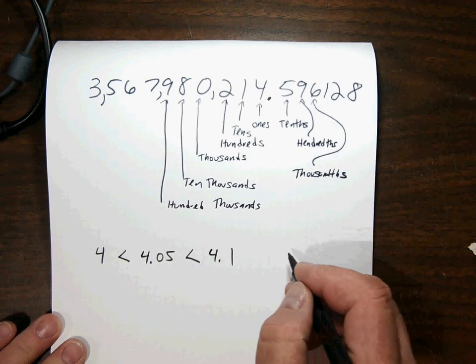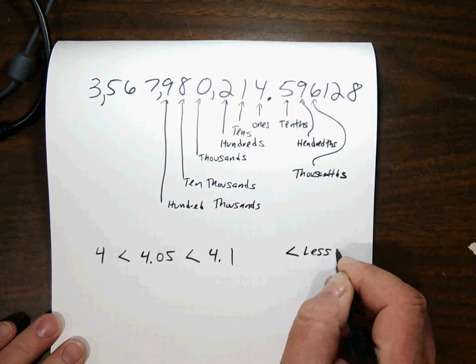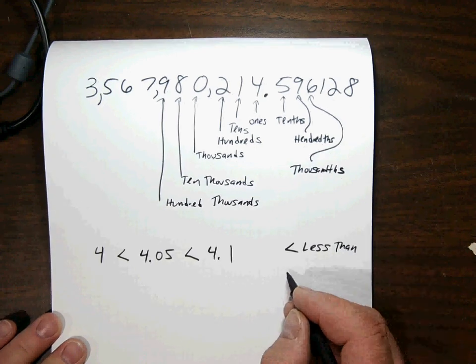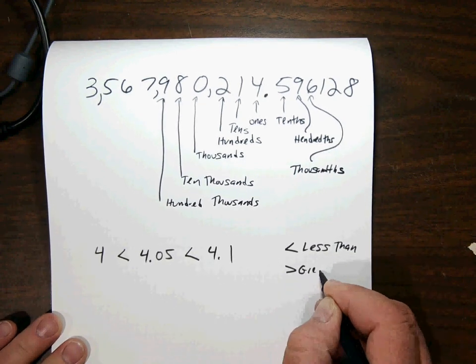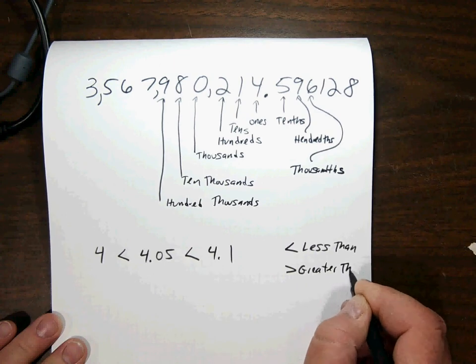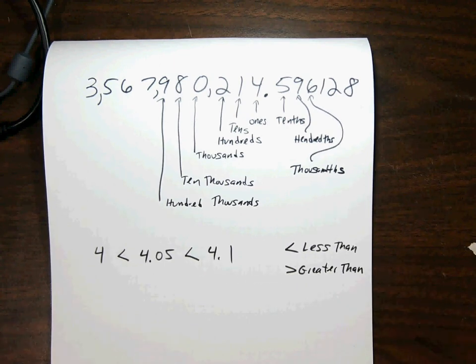Okay, this little symbol here is called less than. And this one's called greater than. Okay, greater than, less than. 4 is less than 4.05, and that's less than 4.1.